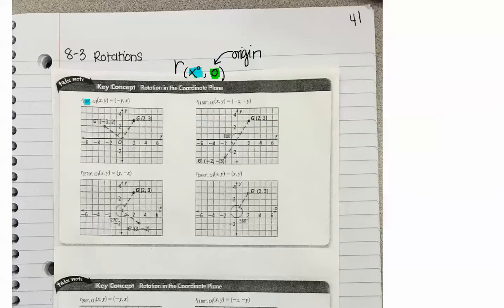So in general, the point xy is going to become negative yx. So you're switching the x and the y, and the one that was the y is now negative. Okay.